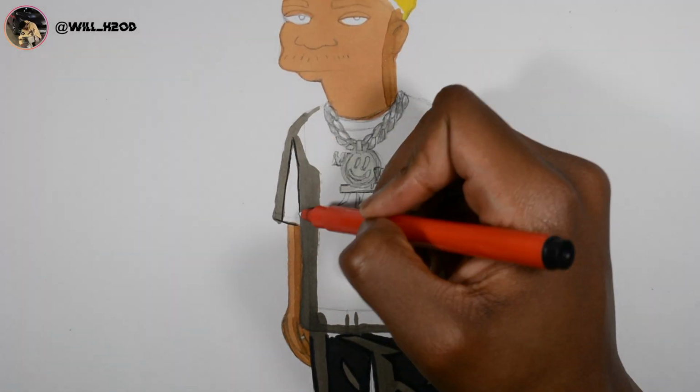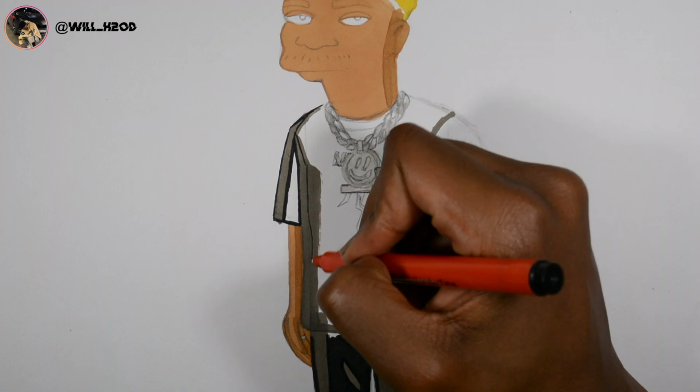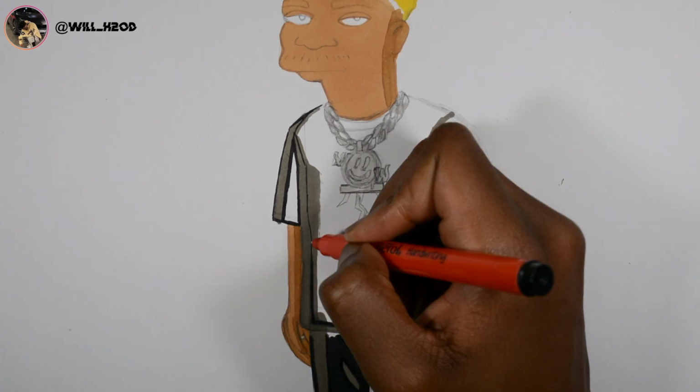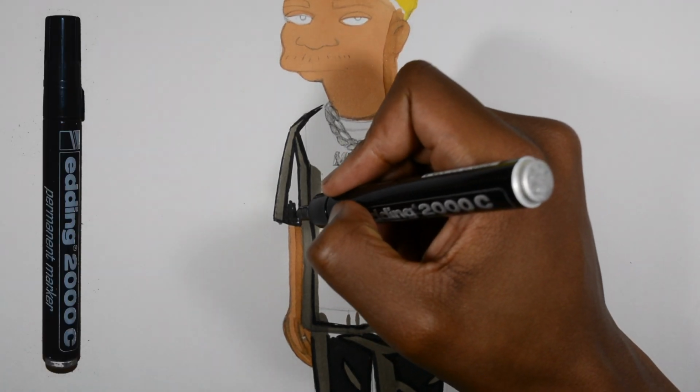Here I'm just switching between the fine line and a bold marker. Fine line for neat lines and bold marker to color in the rest.